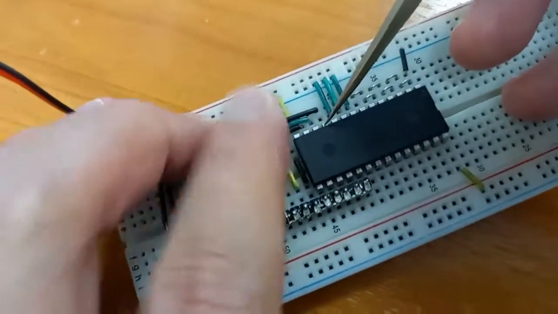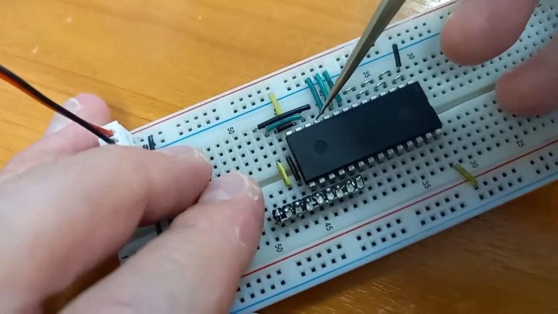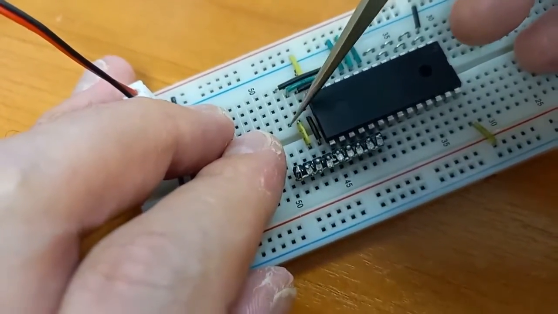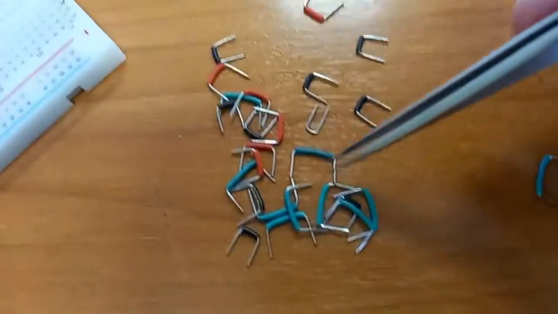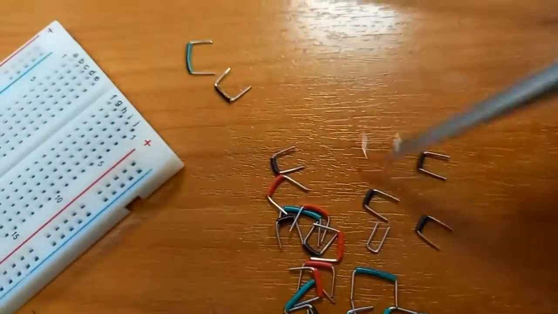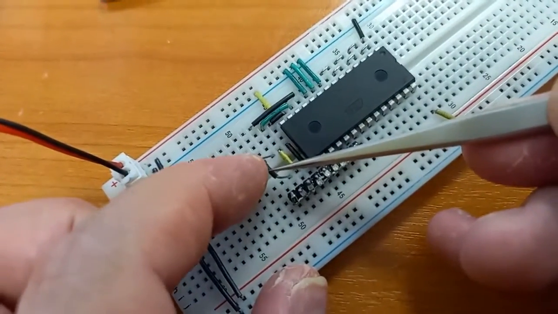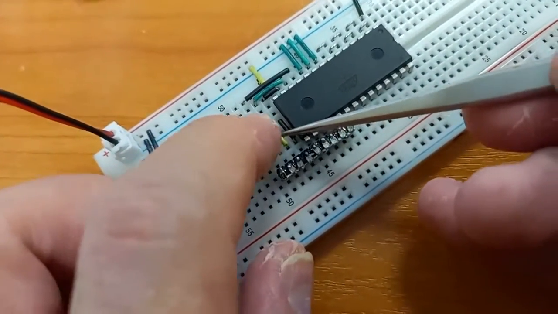Yeah, now we have connected this D0 to here, and from here we'll take to the input of the diode, the first diode, just like this.